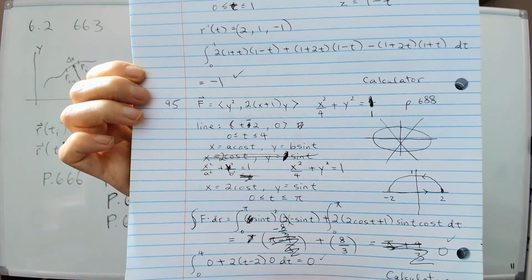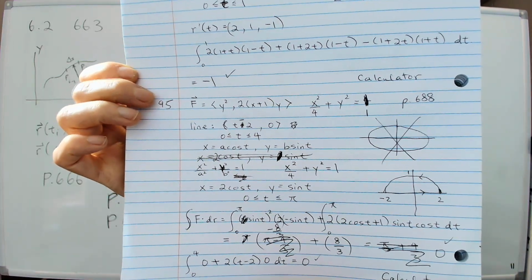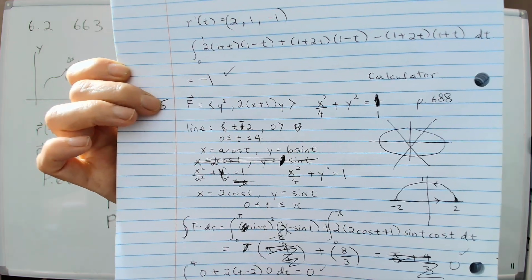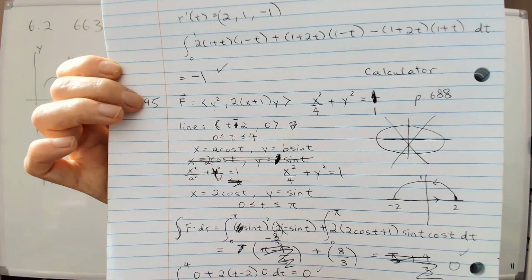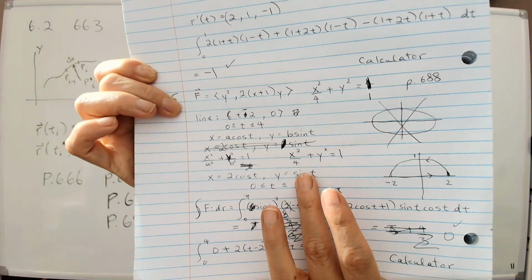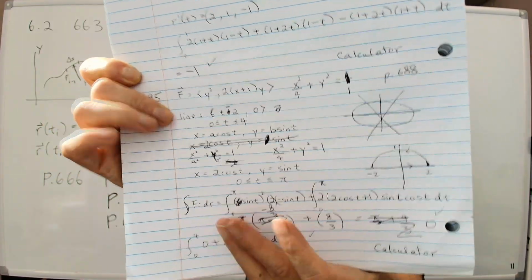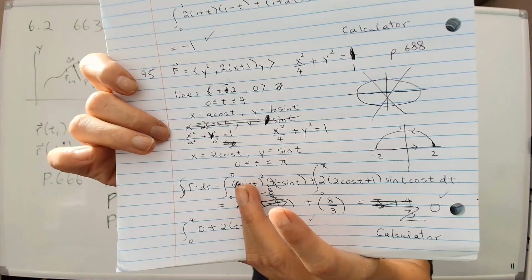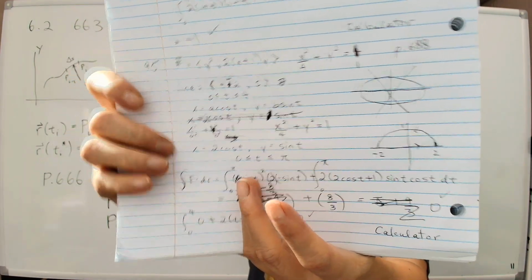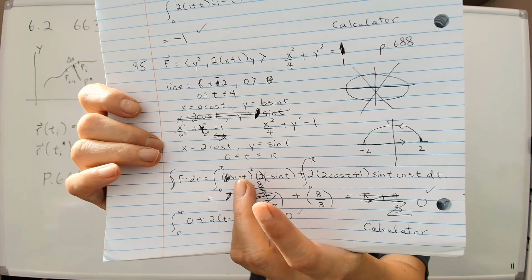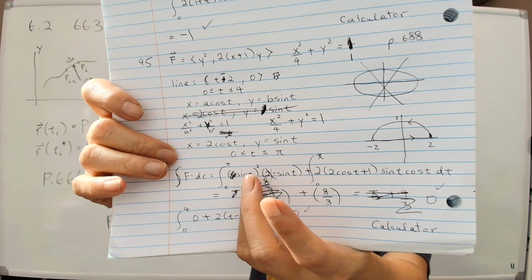The ellipse that's given to us was originally x squared plus 4y squared equal to 4. You divide by 4 to turn it into this standard form, where a is 2 and b is 1. So I parameterize the ellipse as x equal to 2 cosine t, y equal to sine t, and t goes only from 0 to pi because that's what the problem wants.